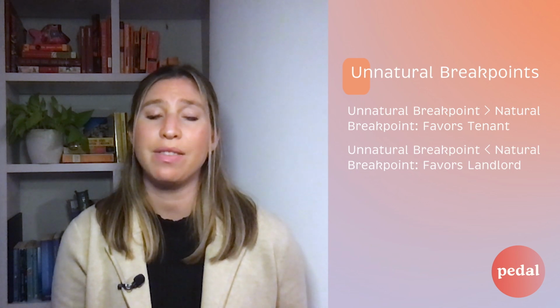An unnatural breakpoint set higher than the natural breakpoint favors the tenant. This means the sales threshold is even higher than it would be automatically. You have to generate even more sales to start to owe percentage rent. An unnatural breakpoint set lower than the natural breakpoint favors the landlord. This scenario is more common. Landlords will do this often in combination with a low base rent.